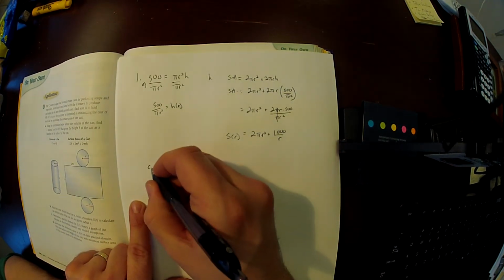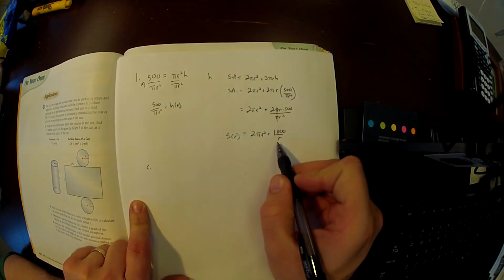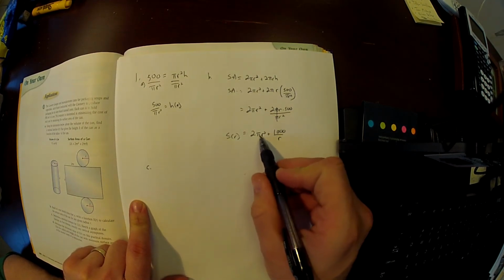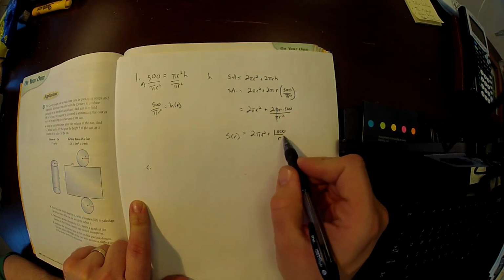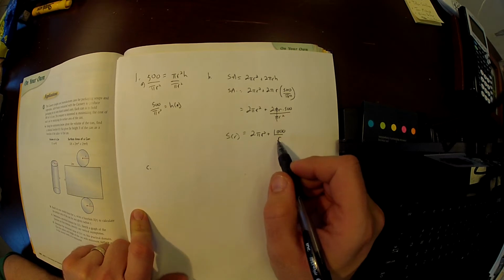Now part C asks about a practical domain for this function. The only thing we really have to be worried about is that we can't have negative radii, so we want to make sure that we're above 0. I can't divide by 0, so this r value can't be 0. But then I'm really allowed to let the radius be whatever I want it to be.